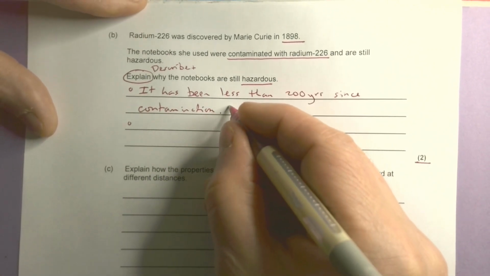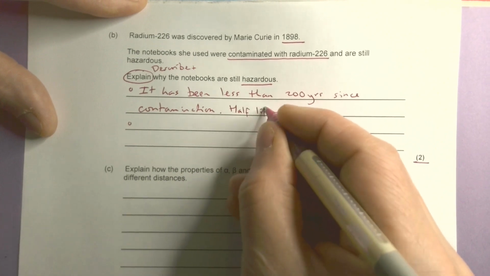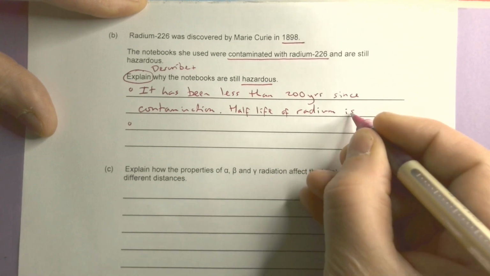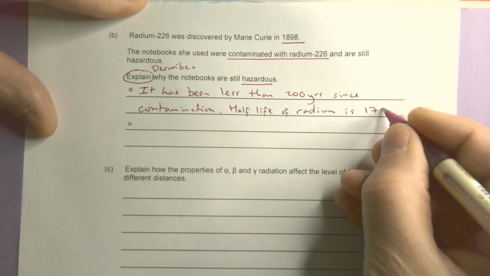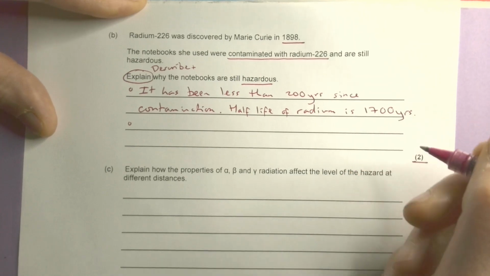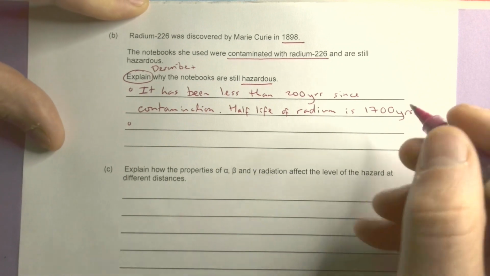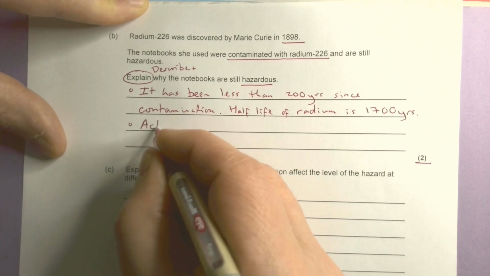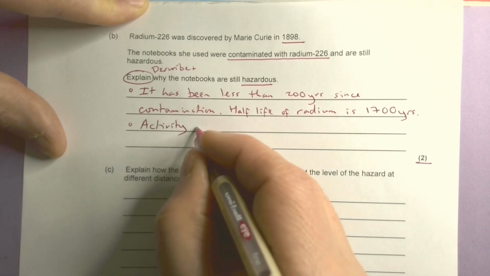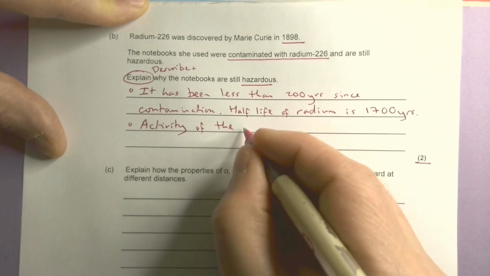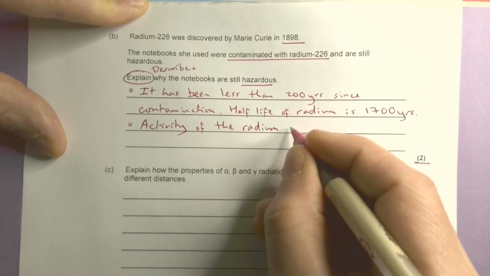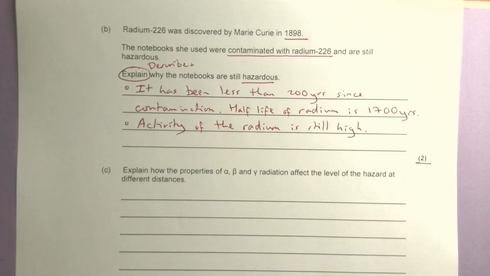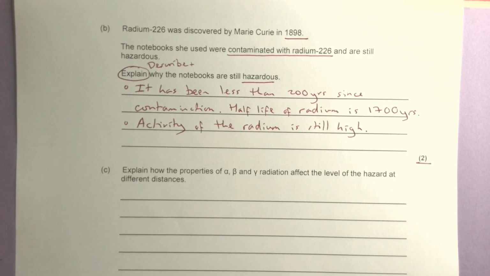I can also describe the half-life of radium is 1,700 years. Now, if I didn't know that, or if I wasn't sure my answer was correct, I could always say half-life of radium is much higher. That'd be fine. This means the activity of the radium is still high. Okay, because there's still lots of it on there.